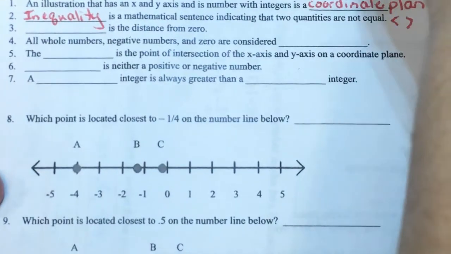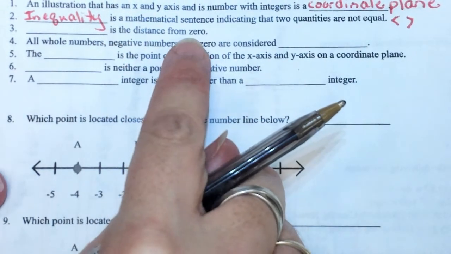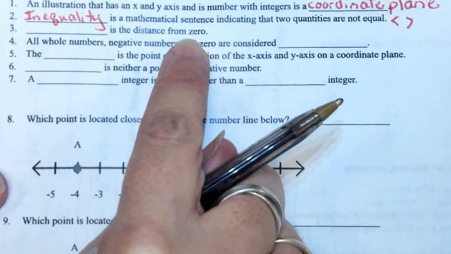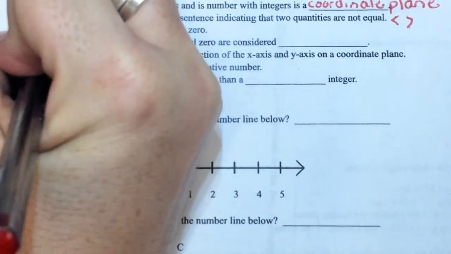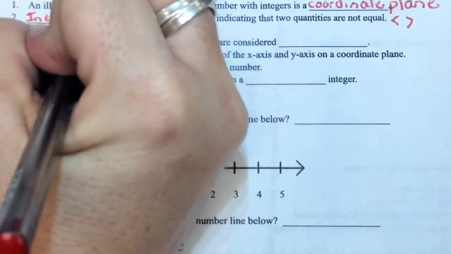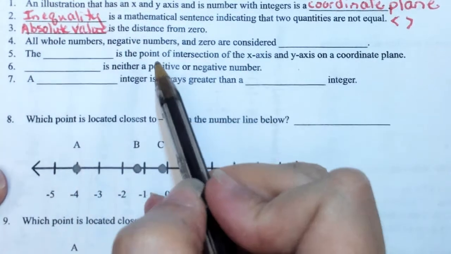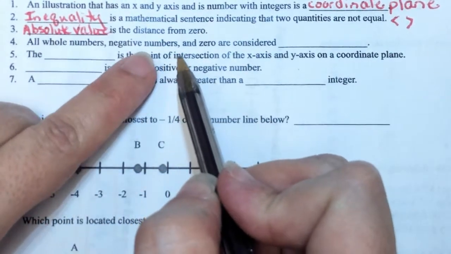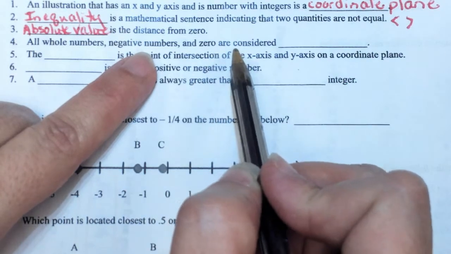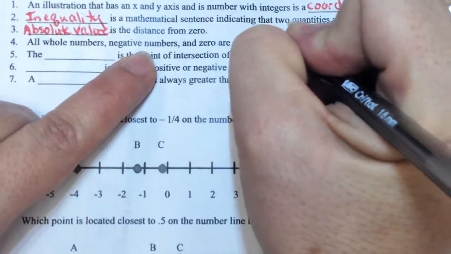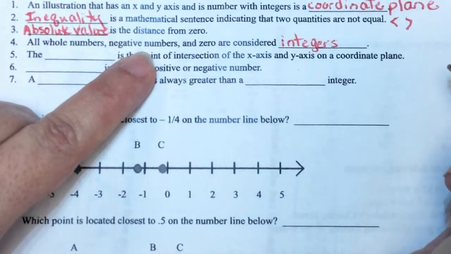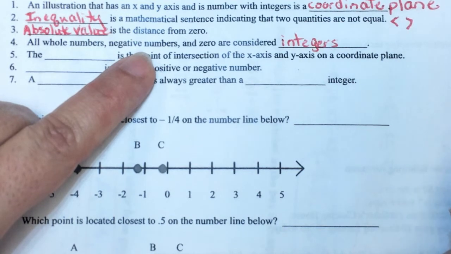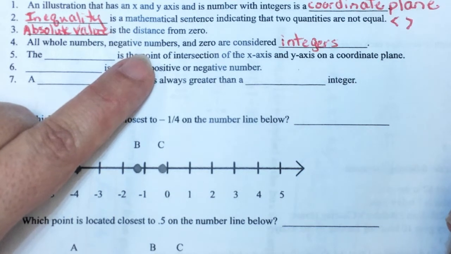Okay, number 3: blank is the distance from 0. Absolute value. That's just a little different than the paper, but we've talked about that a bunch. Okay, all the whole numbers, negative numbers, and 0 are considered integers. I've got that cute picture drawn on the board where integers are listed as negatives, the 0, and the whole numbers 1, 2, 3, 4.